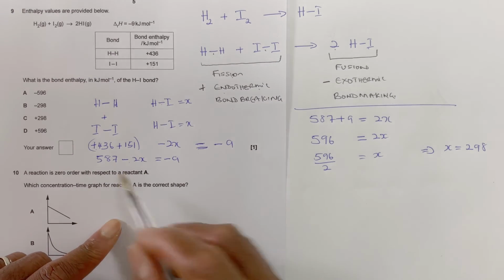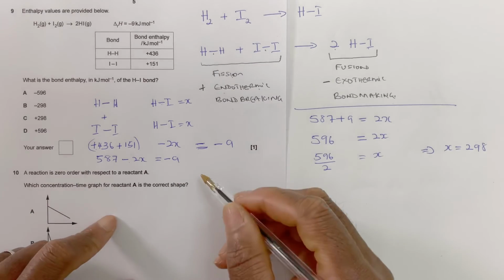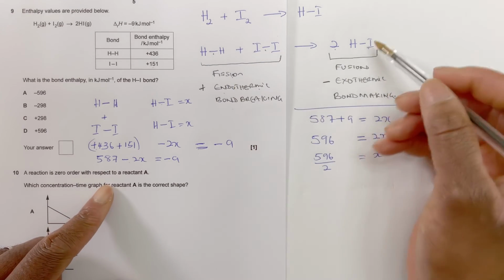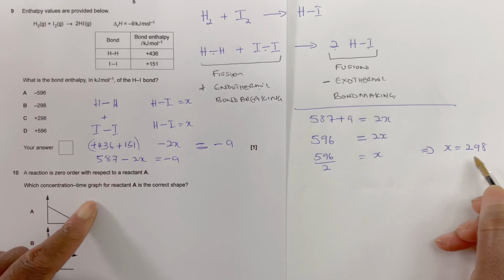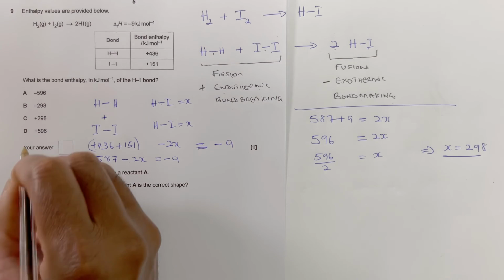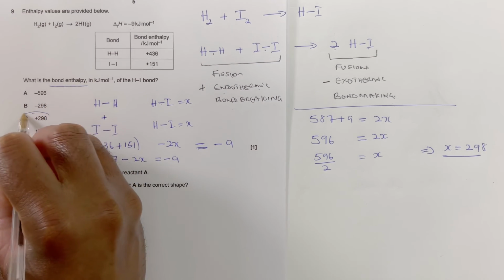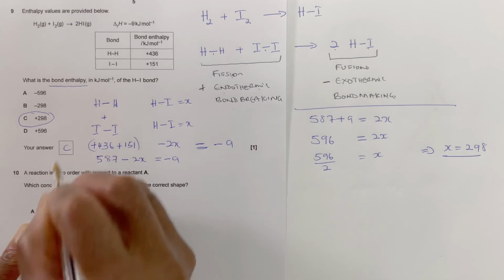We know when you're making it, it's negative, but when you're breaking it, it'll be positive. So therefore, the 298 kilojoules per mole will be positive. Because they said bond enthalpy, it can be C, and that'll be C.